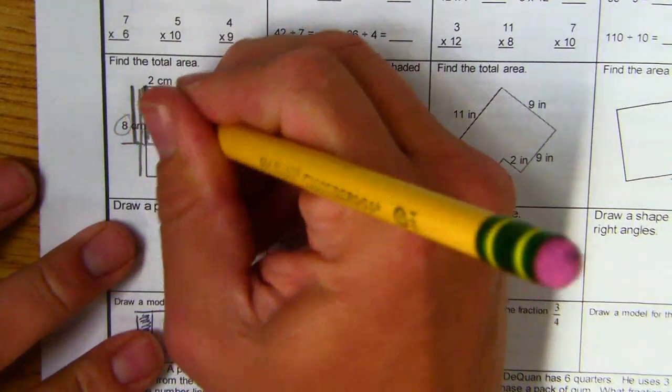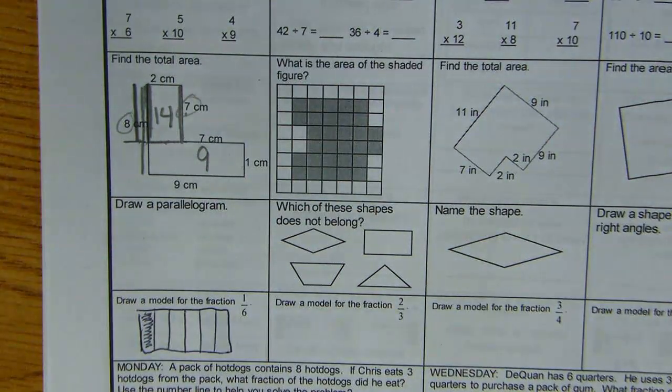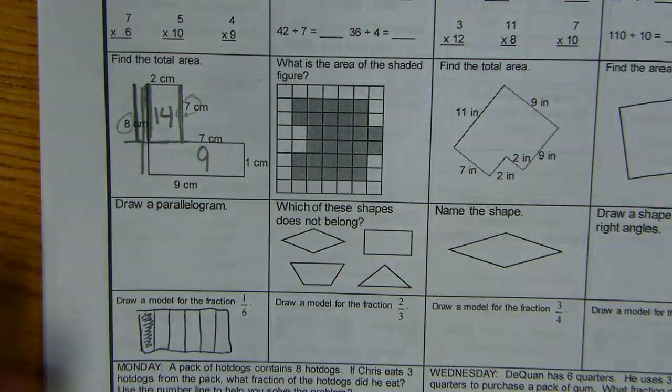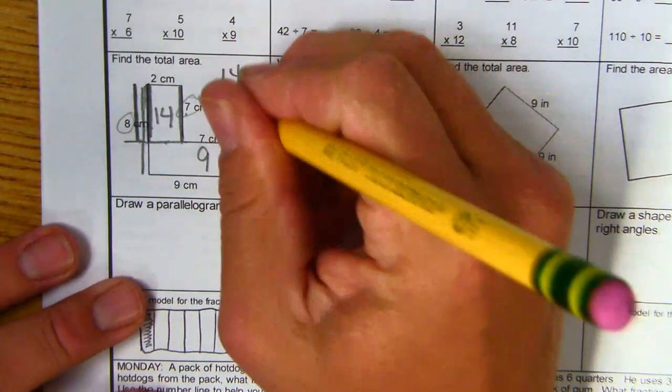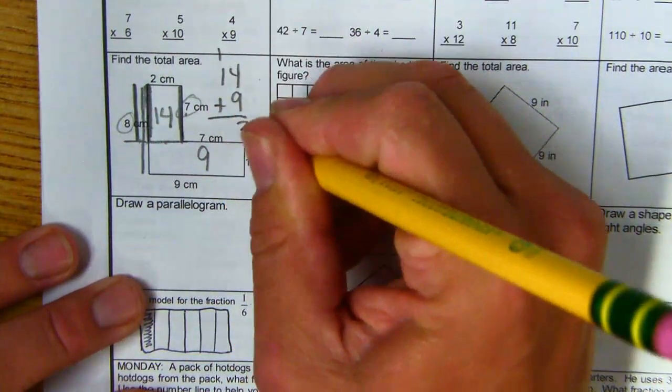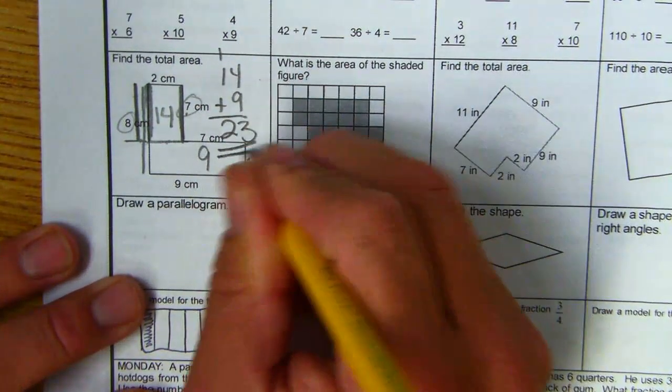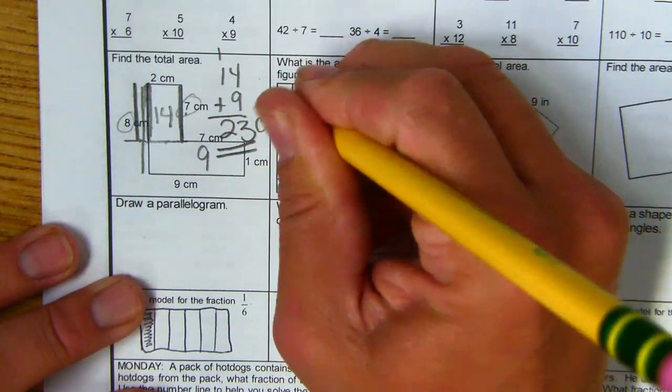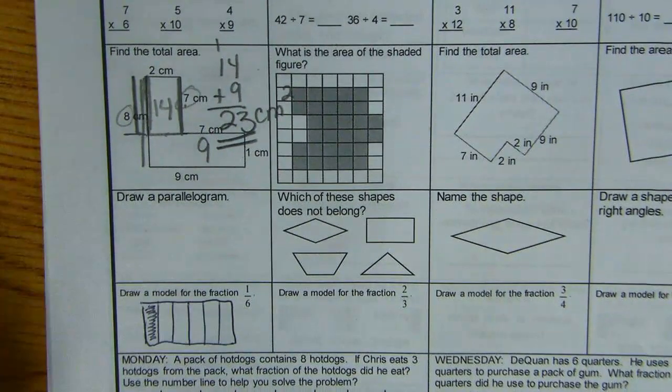7 times 2, 14. Now you found the area of both of the regular shapes. Got to add them up using standard algorithm. 9 plus 4, 13. Carry the 1. Final answer, 23 centimeters squared, technically.